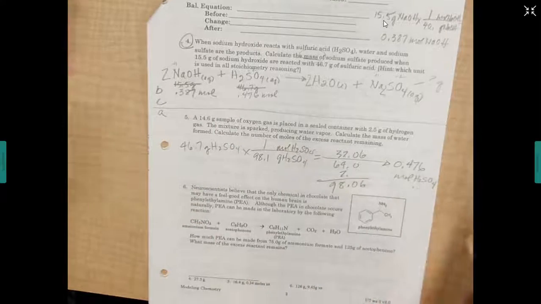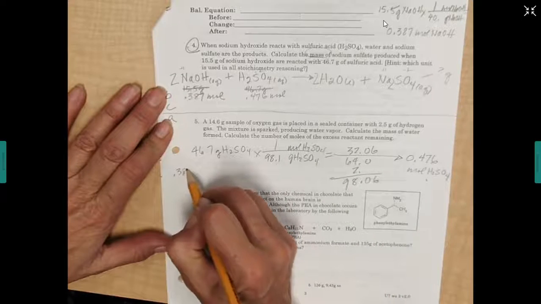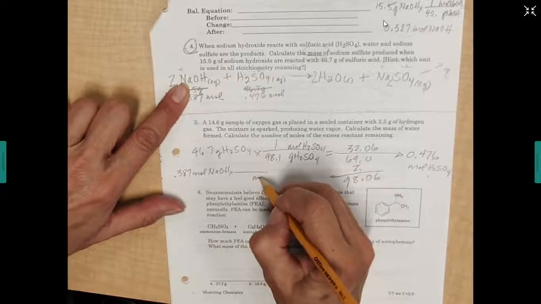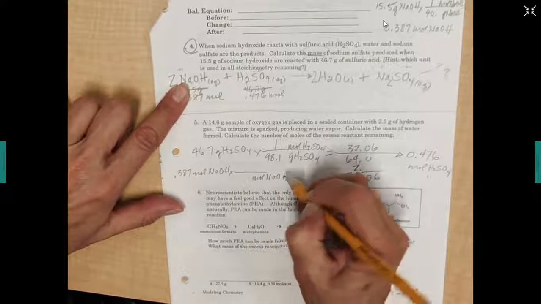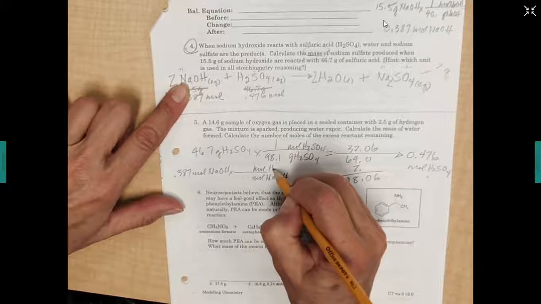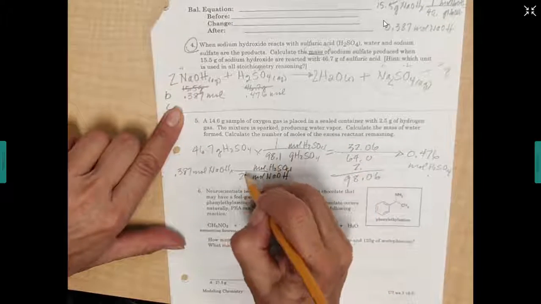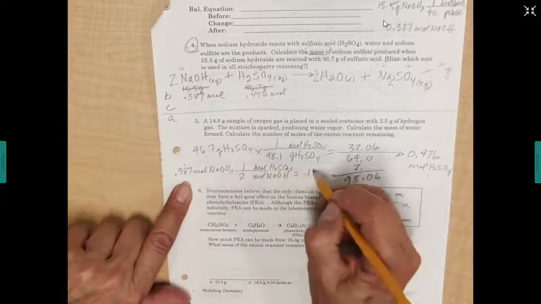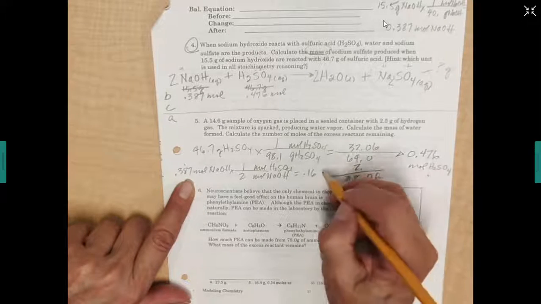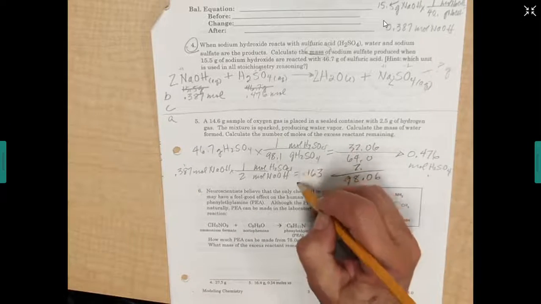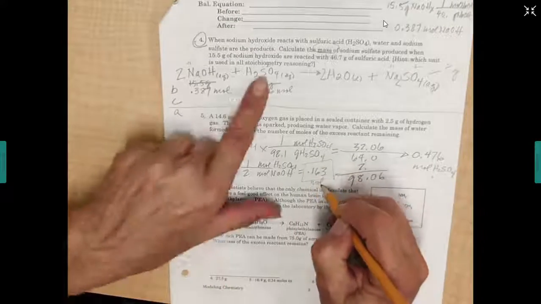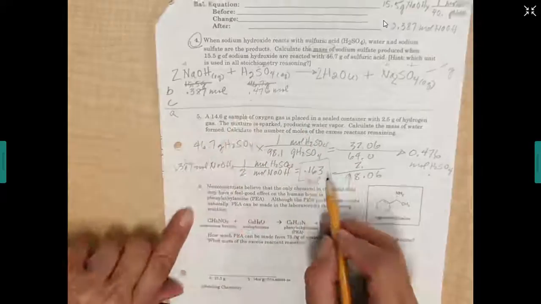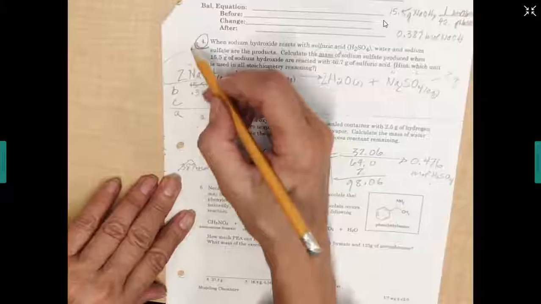If you're not sure how to figure that out, you just say 0.387 moles of NaOH, and you go moles of NaOH to moles of sulfuric, and you put in the 2-to-1 ratio. 0.387 divided by 2 is going to be 0.163 approximately. So I would need 0.163 moles of the sulfuric. I got way more than 0.163, right? Way more than 0.163. So I know that this is going to be my limiting reagent.